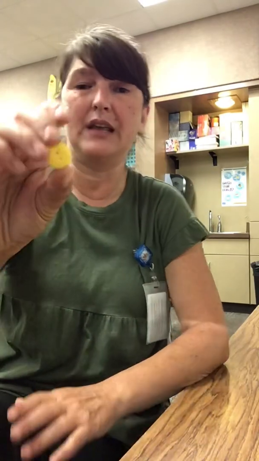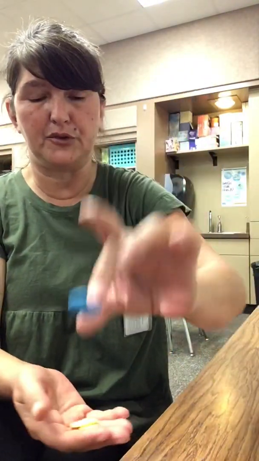Can you think of another way I could sort these buttons? Well, I thought of one myself. Hopefully you thought of this too. How many holes? This yellow one has 2 holes, and this bigger yellow one has 2 holes, and this blue one, and this blue one.